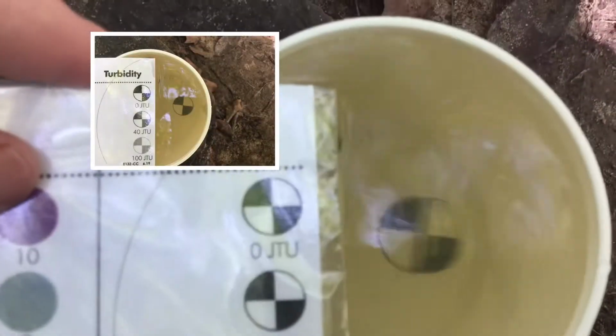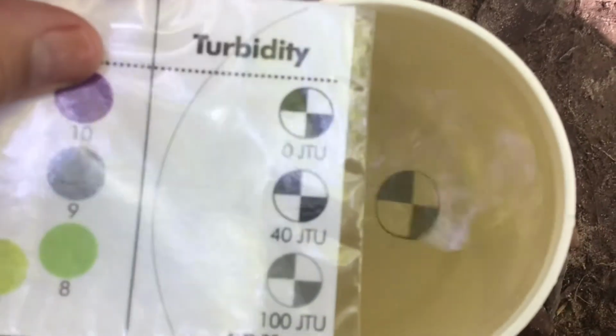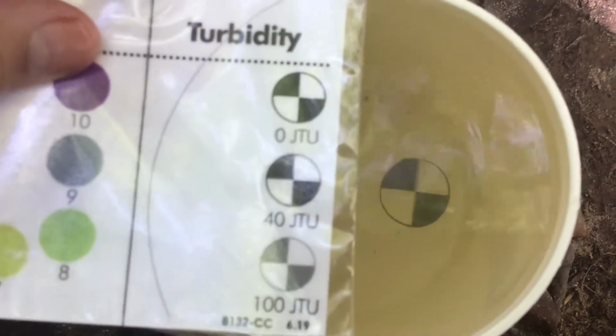And as you can see, we can see the Secchi disc fairly well. It doesn't look perfectly clear though. So what I would compare it to, if you look at the options, it looks closest to the 40 JTUs. So we're gonna call it partially turbid.